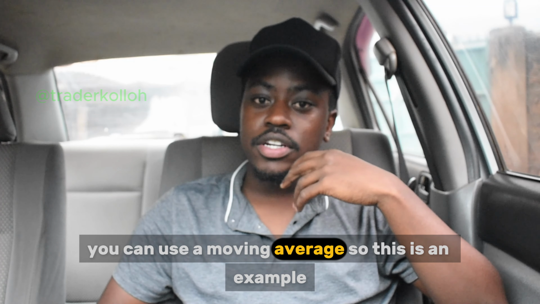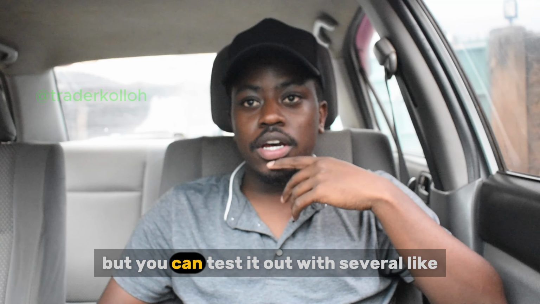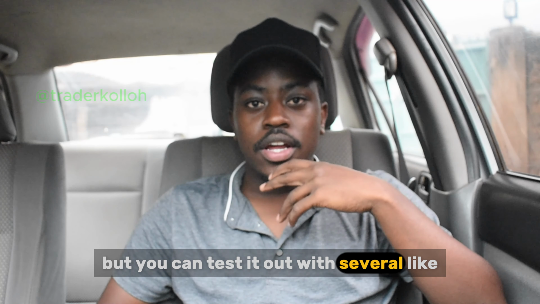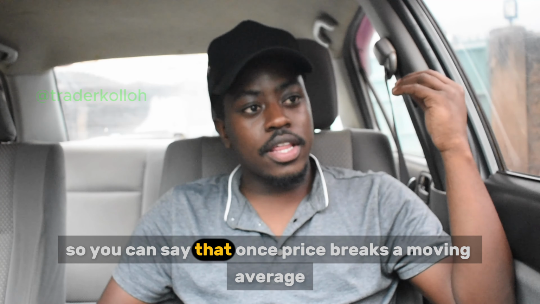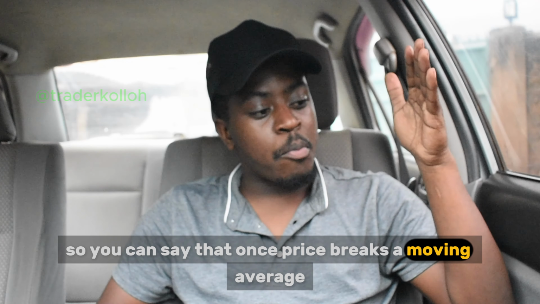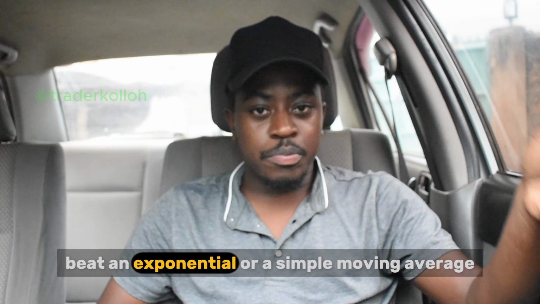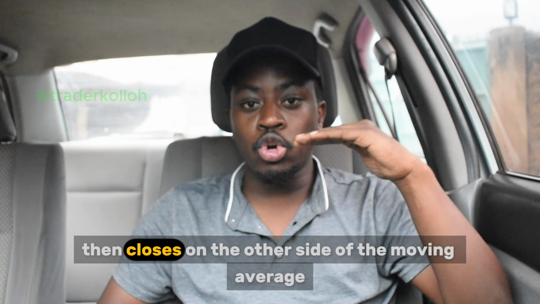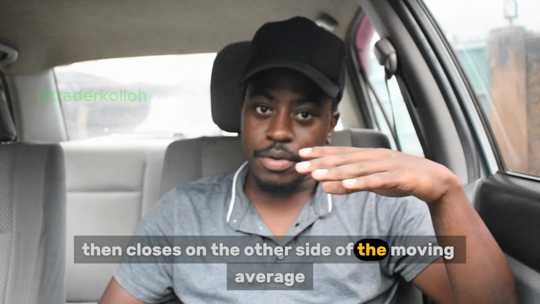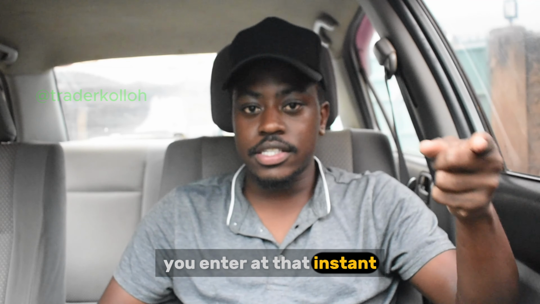This is an example, but you can test it out with several things. You can say that once price breaks a moving average, be it exponential or simple, then closes on the other side of it, you enter at that instant.